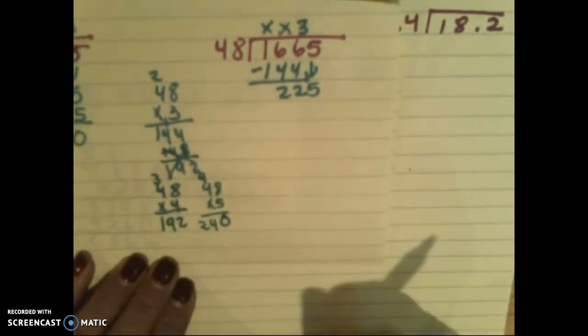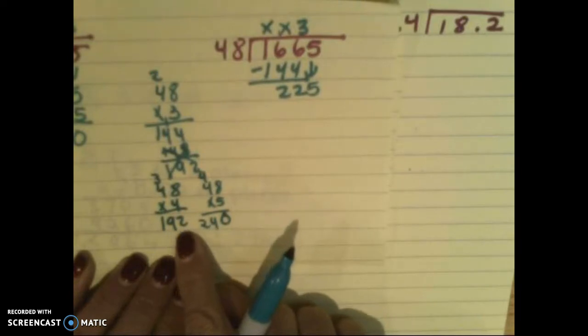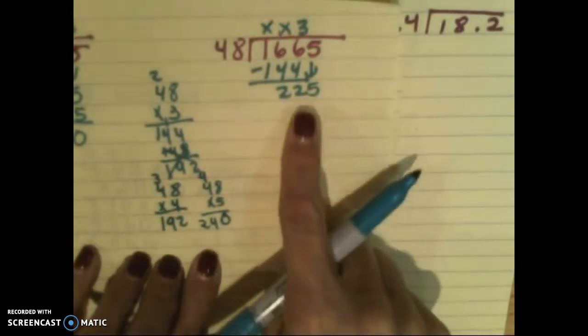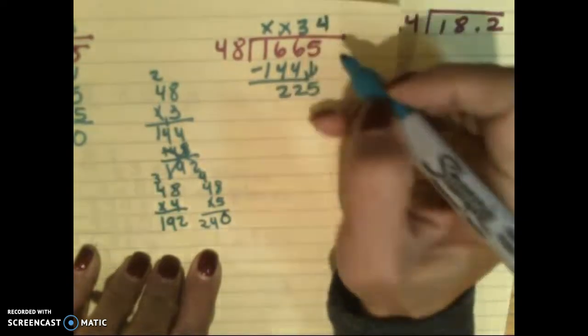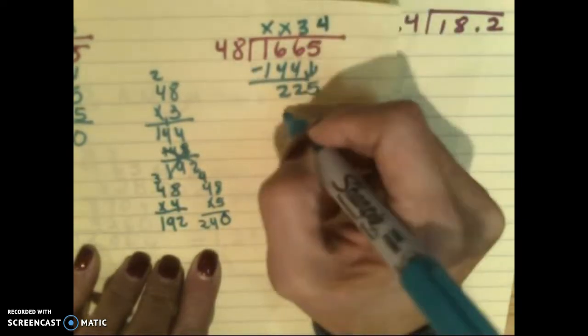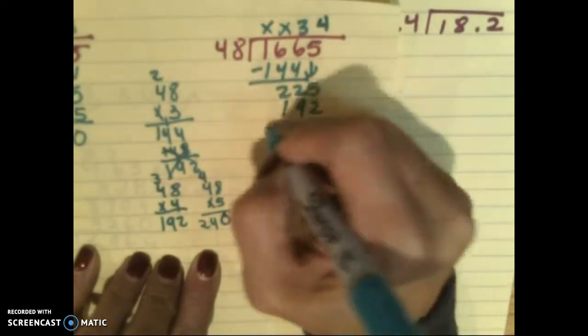So I tried 2 numbers. I know 192. I thought it might be too small. I went up 1. That's too big. You can't go over. So I'm going to do the 4. And 48 times 4 is 192.